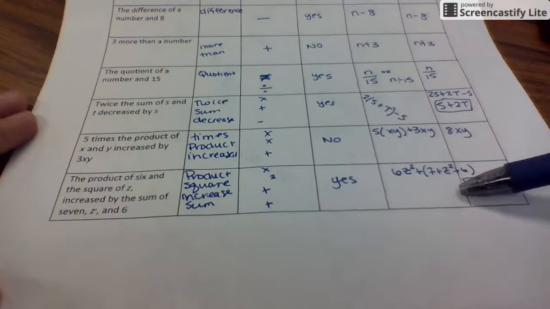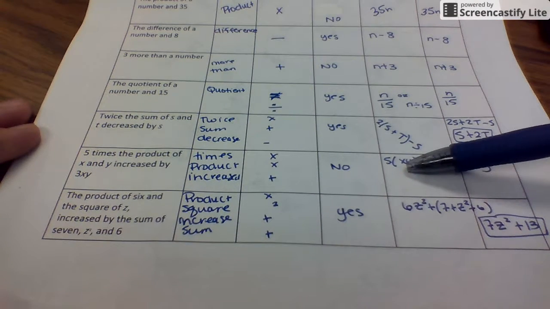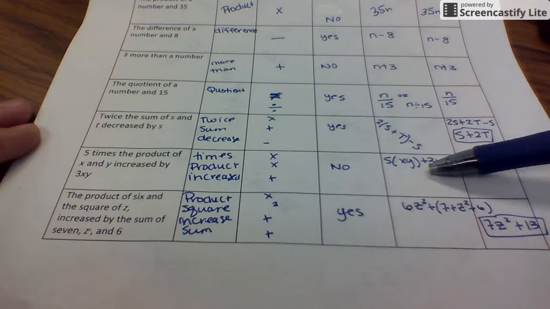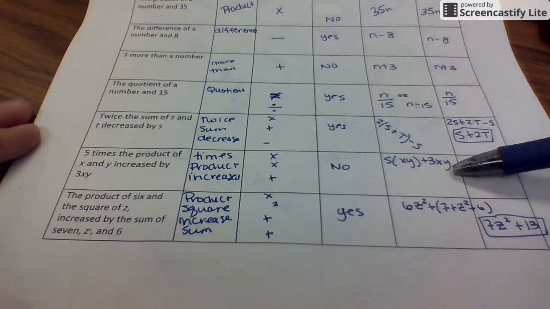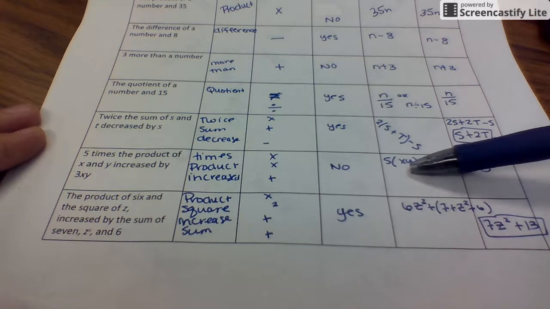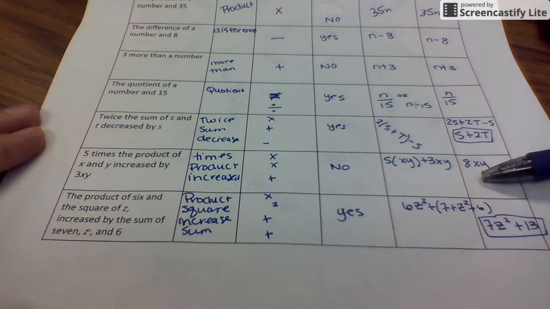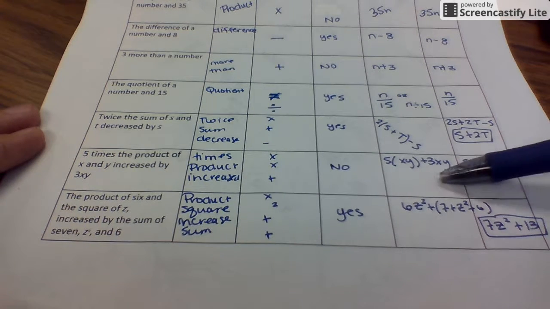So if I read that to myself, I have 5 times the product of x and y, increased by 3xy. And if I can simplify those, I have like terms, so I can go ahead and add 5xy plus 3xy and get 8xy.